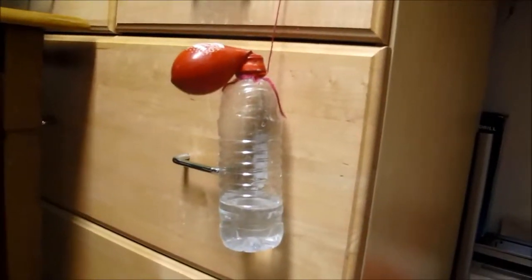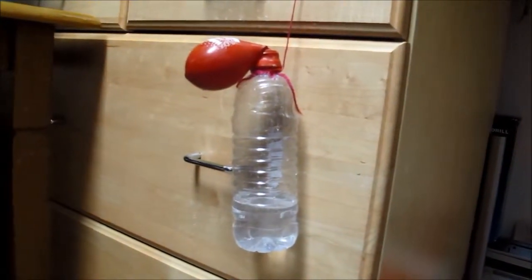Okay, there's chemical energy right here. The balloon blew up. And there's the fizzing Coke because the Mentos added.